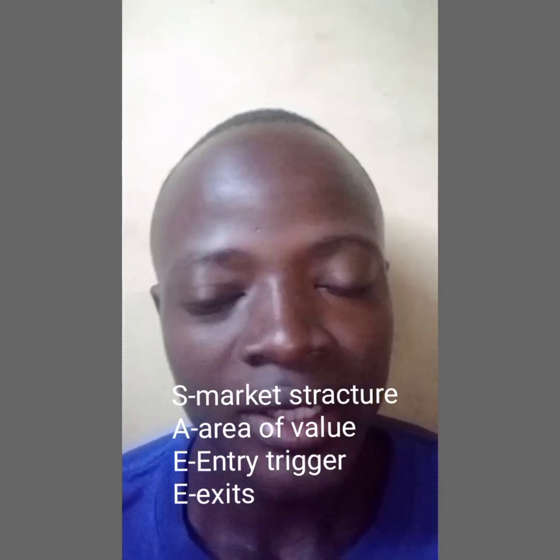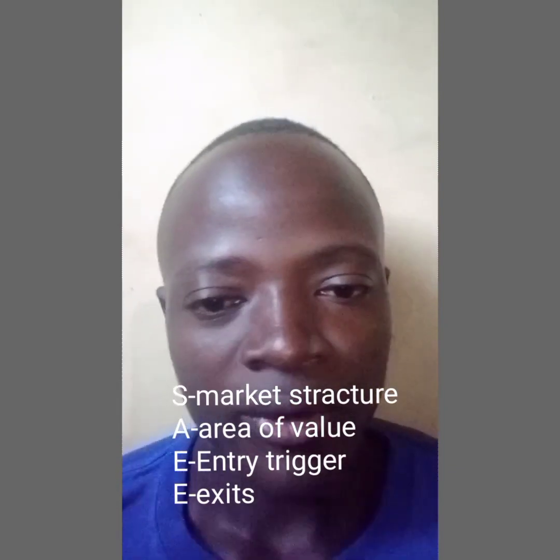So I came up with this SAEE formula that really simplified price action trading. S stands for structure, the market structure of what the price is telling you at that moment. A is the area of value before you enter any trade, so you concentrate on the area of value.